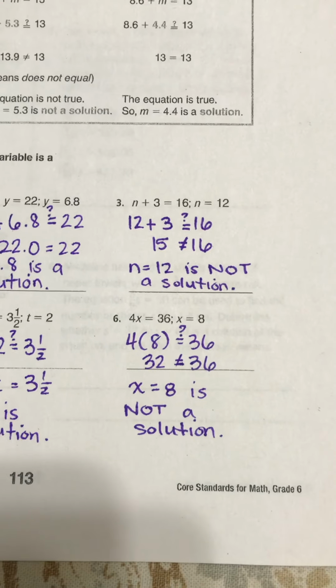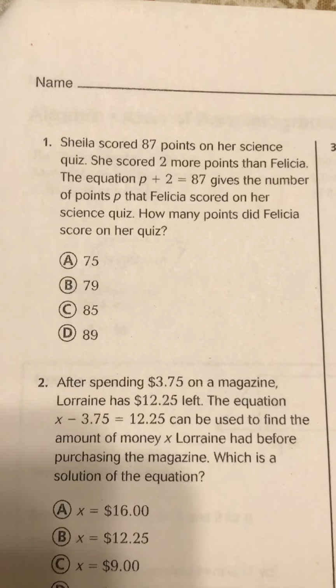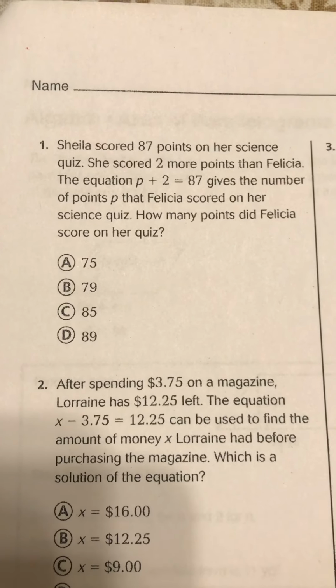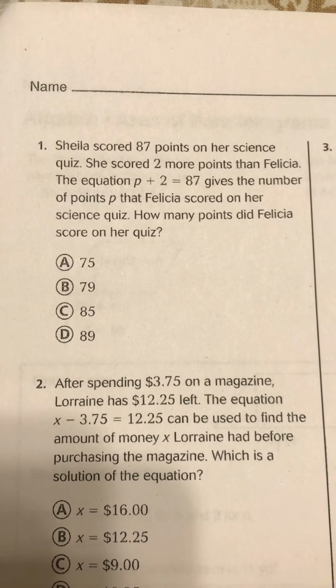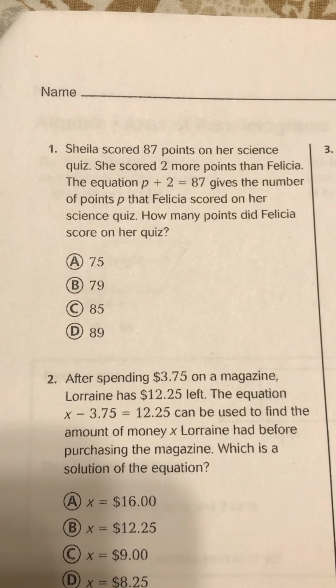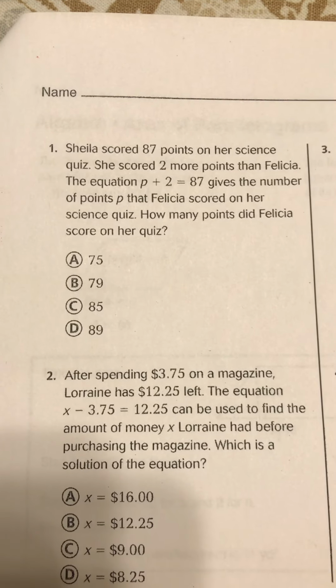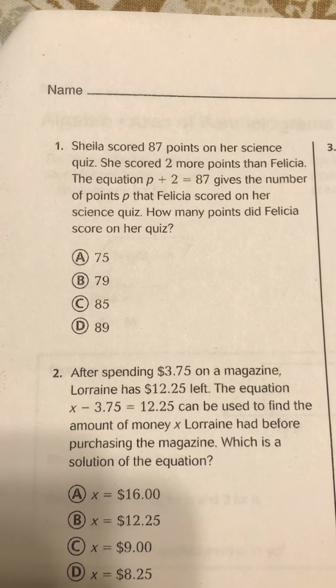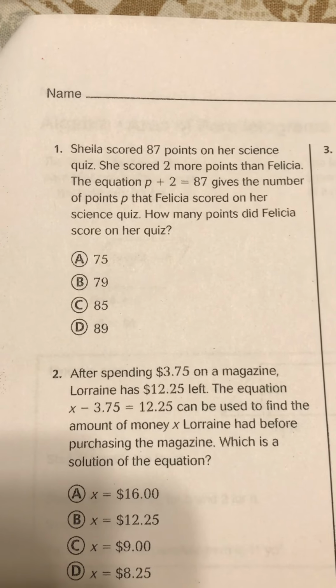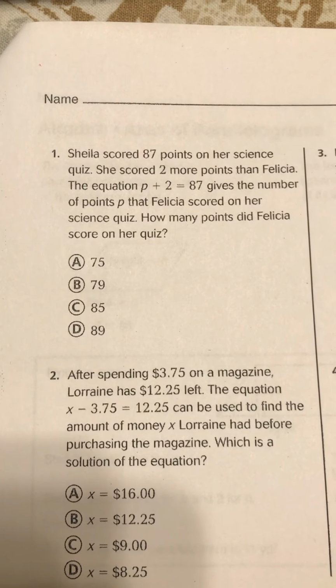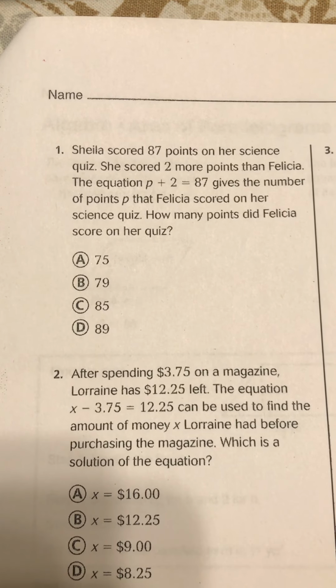Let's go ahead and go to the back of the page. Okay, let's read this one together. Sheila scored 87 points on her science quiz. She scored 2 more points than Felicia. The equation p plus 2 equals 87 gives the number of points p that Felicia scored on her science quiz. How many points did Felicia score on her quiz?